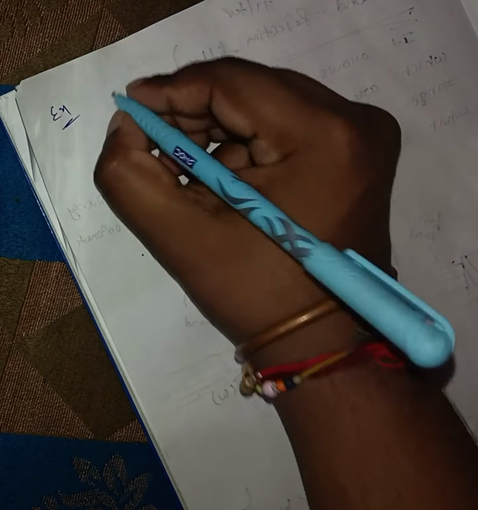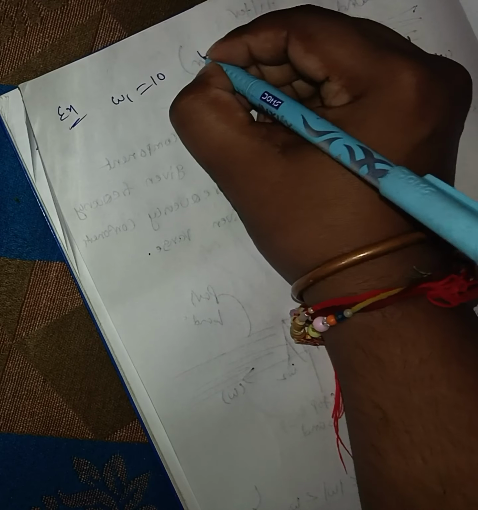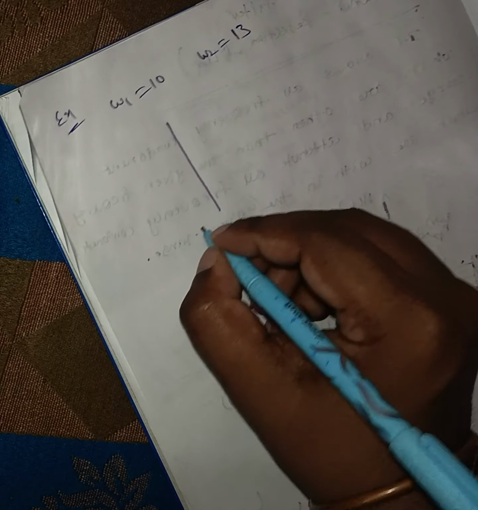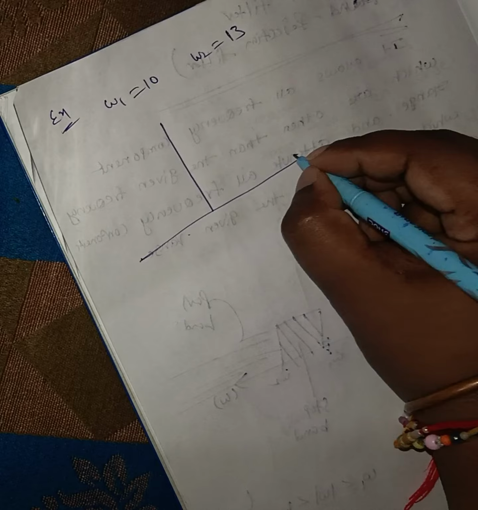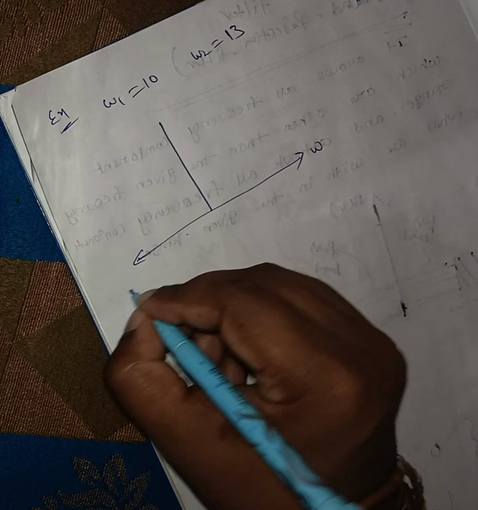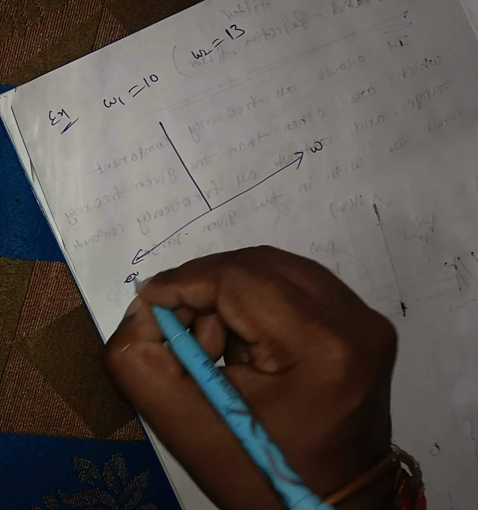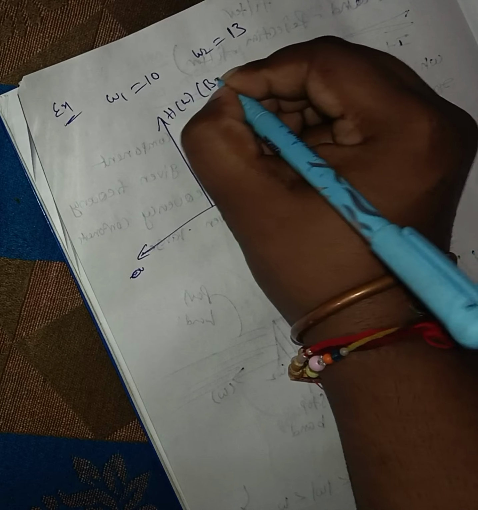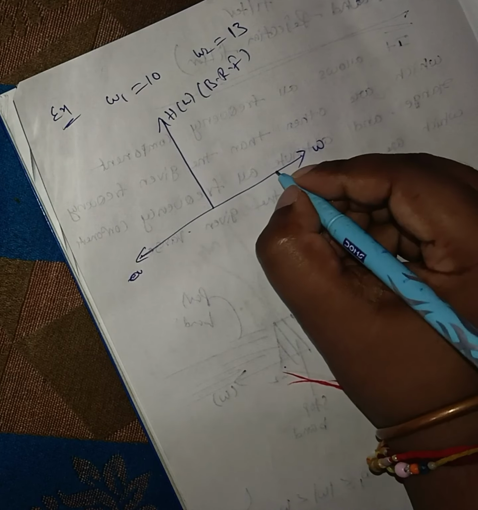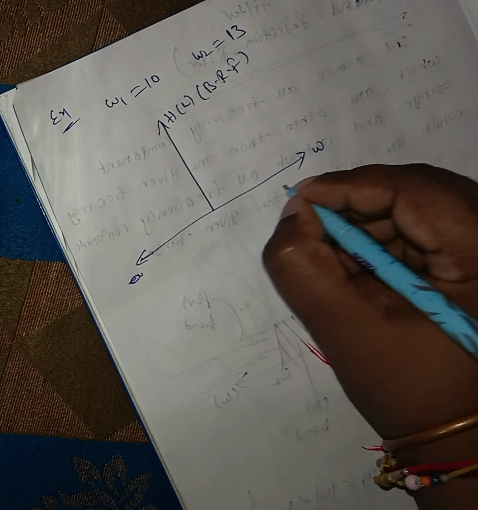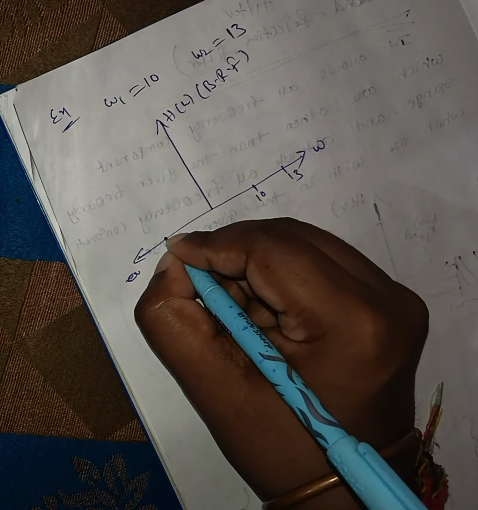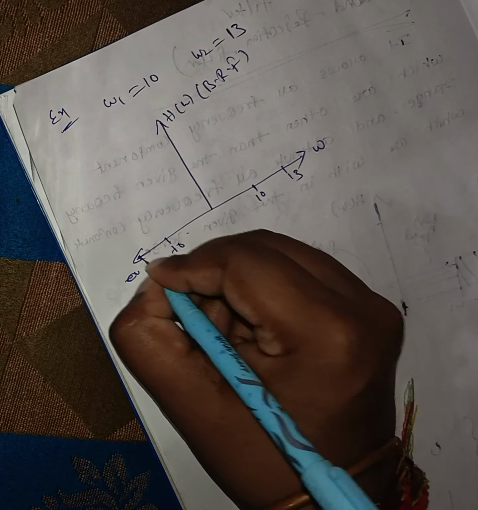For example, omega 1 value is 10 and omega 2 value is 13. So it is a BRF, right? Let it be H of omega for the band rejection filter. Omega 1 is 10, omega 2 is 13, and minus 10, minus 13.